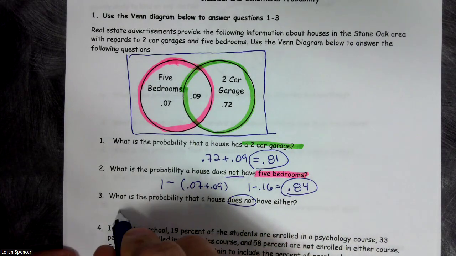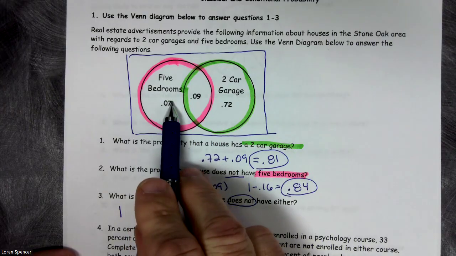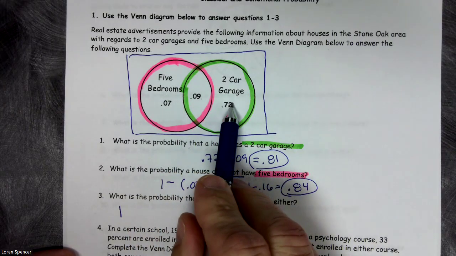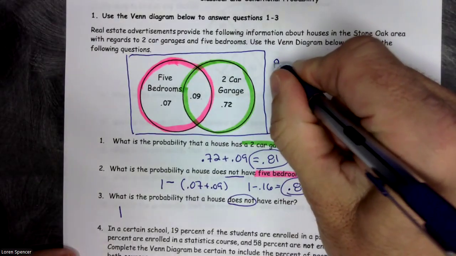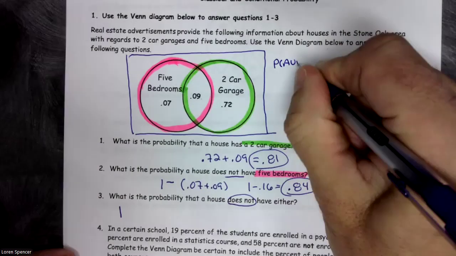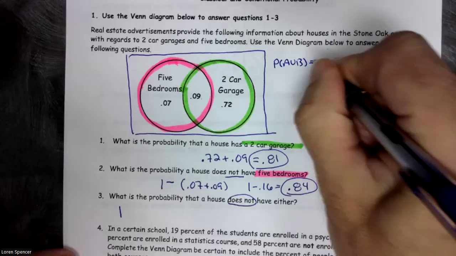So we know we're going to do one minus the probability of five bedrooms or two-car garage. So we're looking at the probability of A union B equals the probability of A plus the probability of B minus the probability of A and B. And you're like, well, there's no A and B's. And you're right. So how about this?